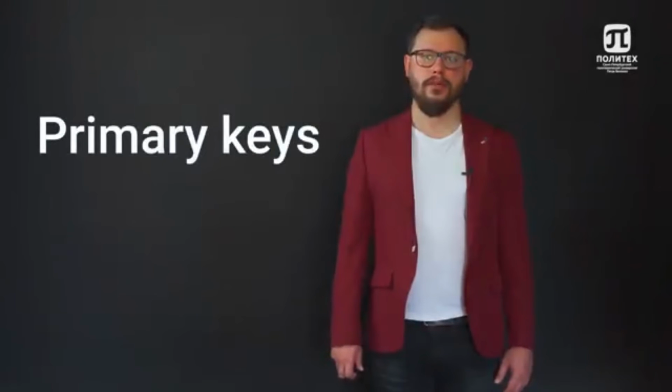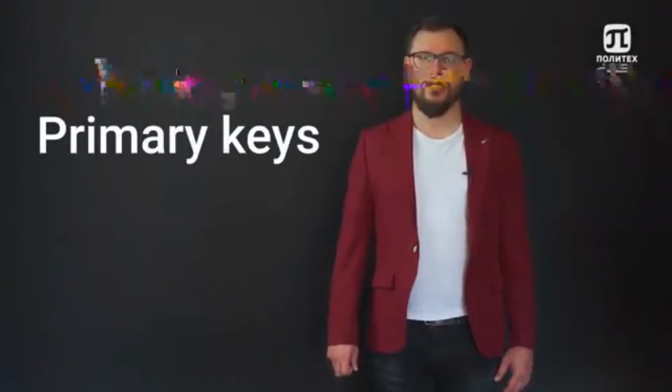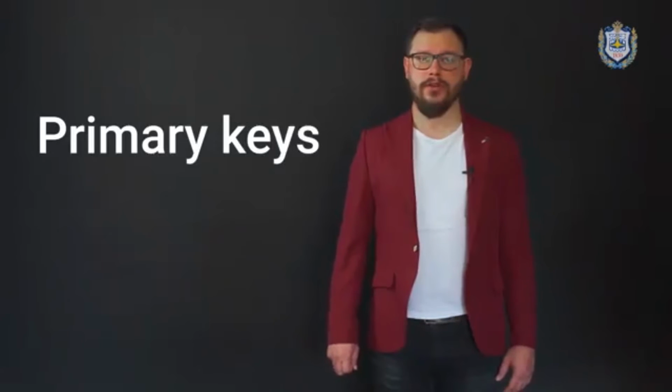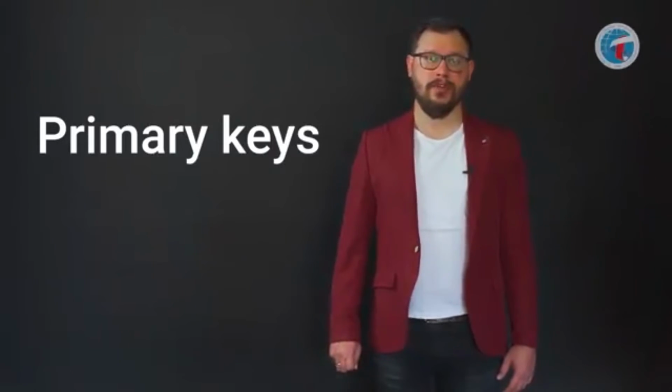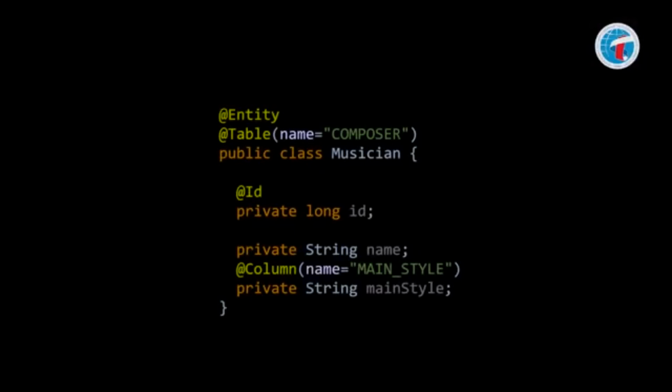In JPA, the primary key is the field used to uniquely identify each object in the database. The primary key is useful for referencing and relating objects to other entities. Whenever you store an object in a table, you will also specify the field to use as its primary key. The most straightforward way to define an identifier is by using the @Id annotation.